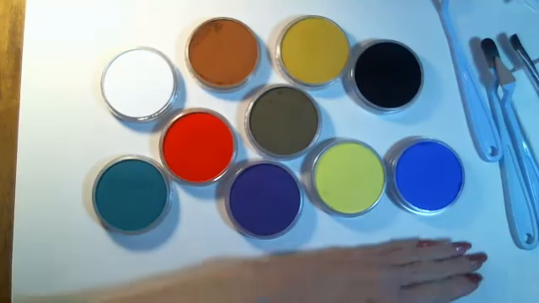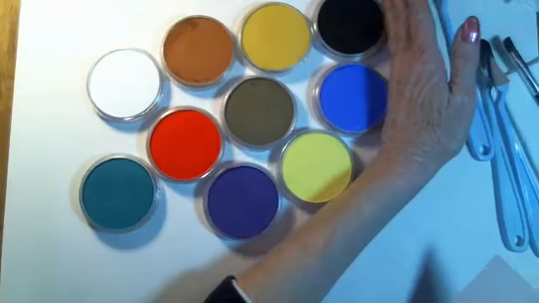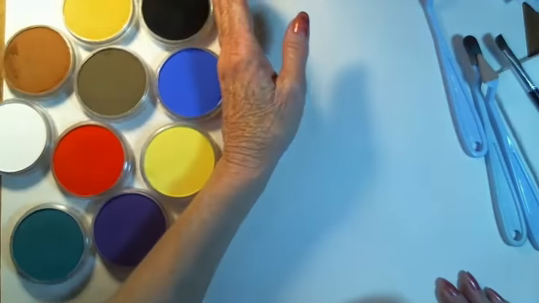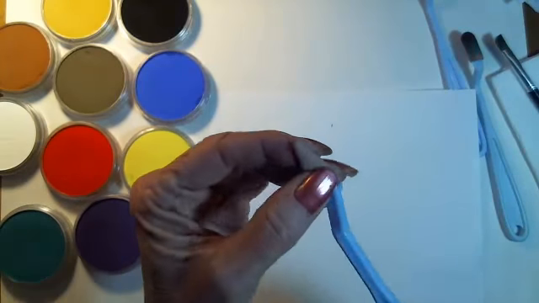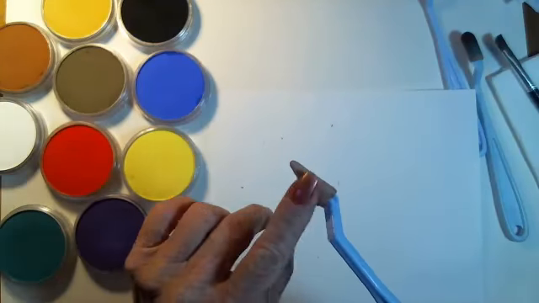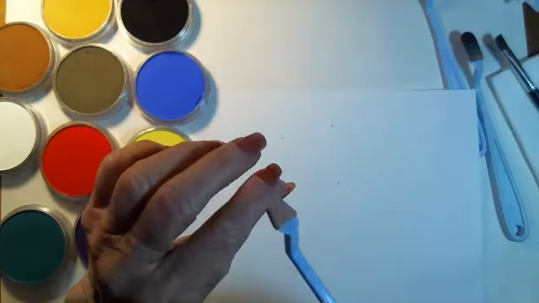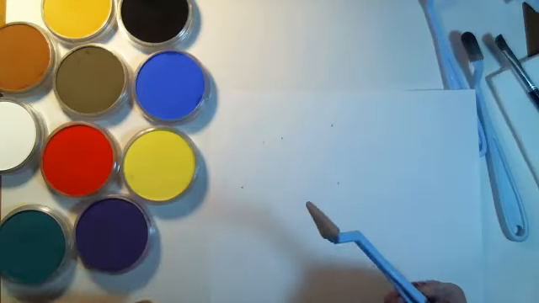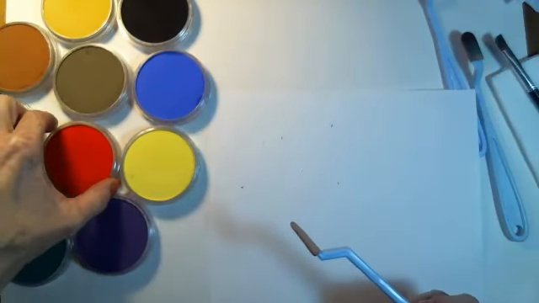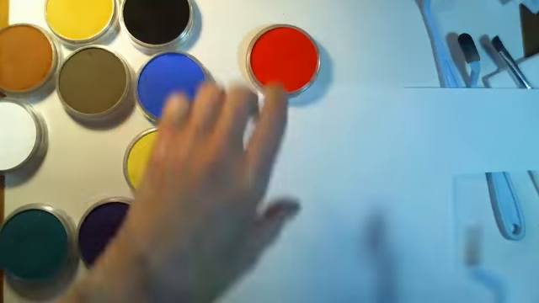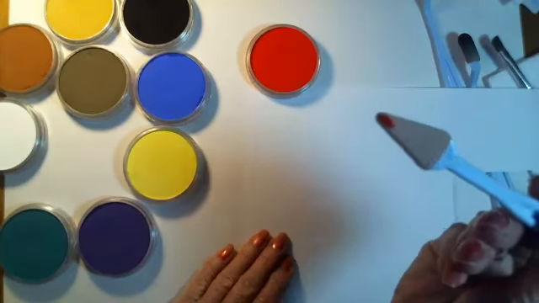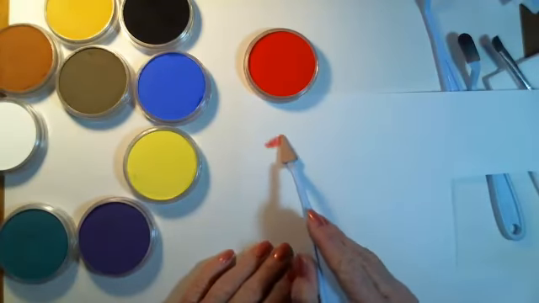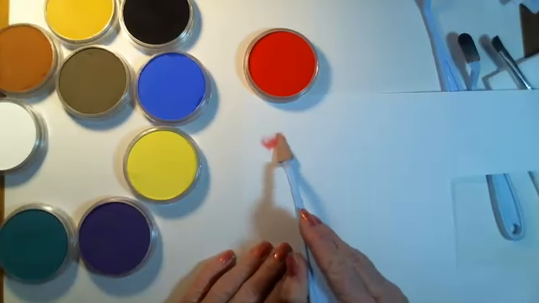The nice thing about these that I've learned is, like these little tools, you don't have to replace this little sponge thing when you change colors. I'm going to go ahead. I just have a little bit on there. Color it in.